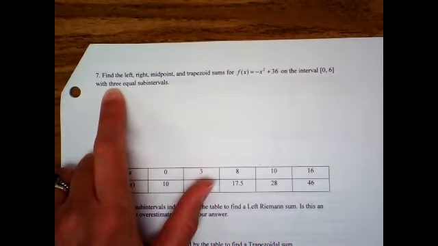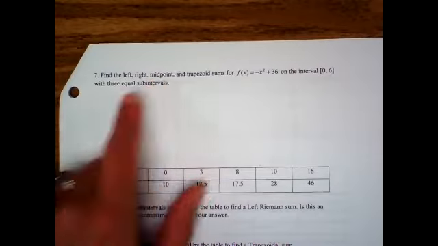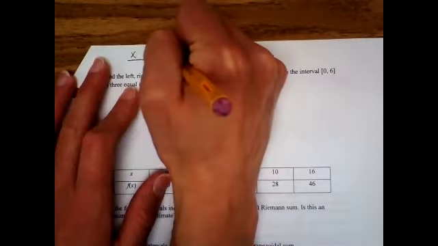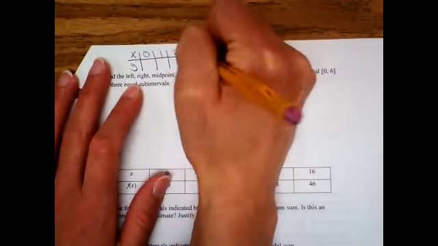2. So at first glance, oh, I only need to plug in 0, 2, 4, and 6. Well, but for midpoint, you need the numbers in between. So we're going to need to do 0, 1, 2, 3, 4, 5, and 6. Let's just make a table right here. We'll plug them in real quick. It'll be nice and painless, all right?